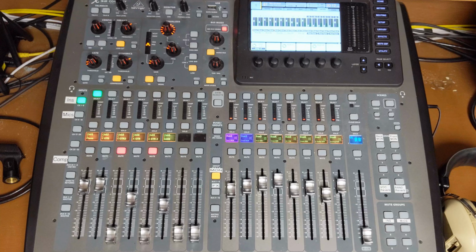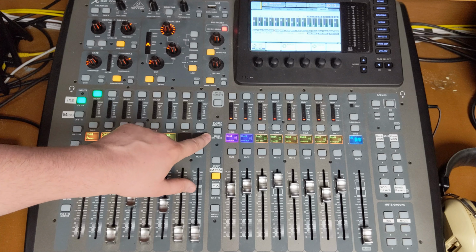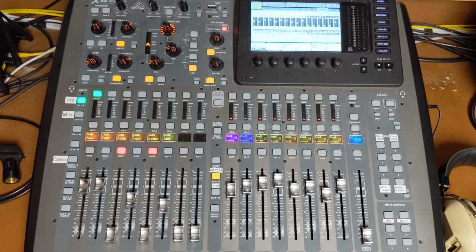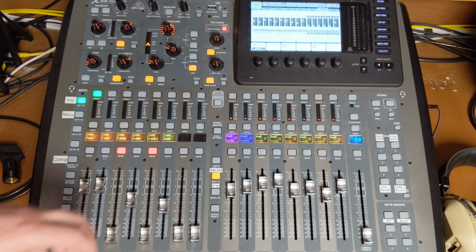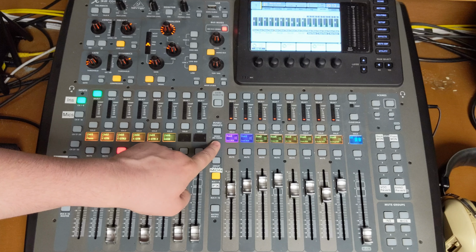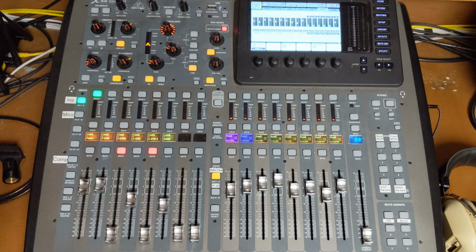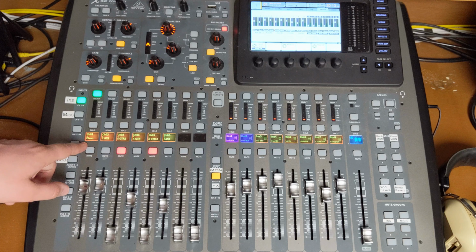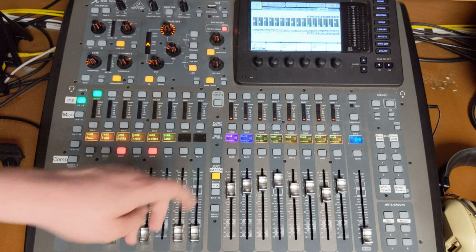Now the Sends tab is extremely powerful and gives you the most precise control over your sends. But it's incredibly slow in practice. And that's why we have this magic little button right here, the Sends on Fader button. Now the Sends on Fader button does exactly what it says. It allows you to adjust the sends on a fader. And that has a different meaning depending on whether the fader is a channel or a bus.